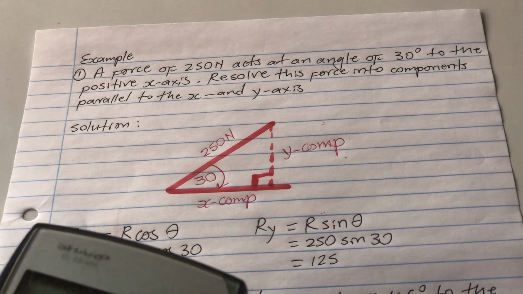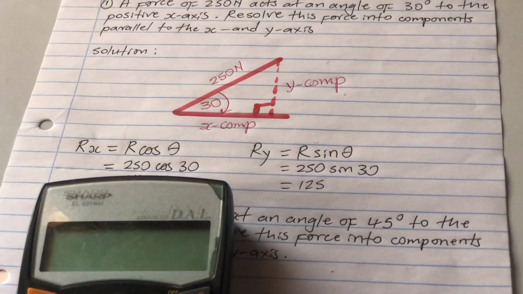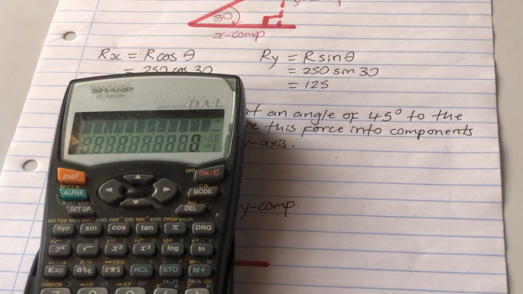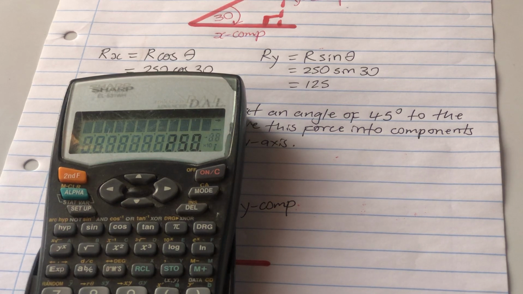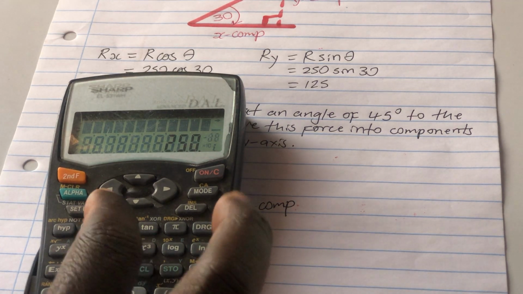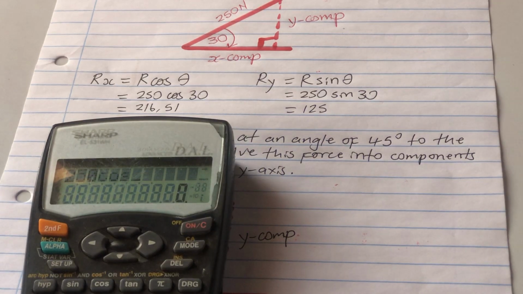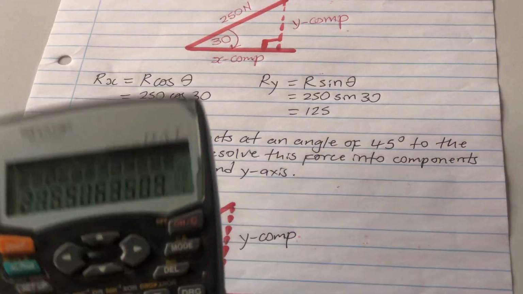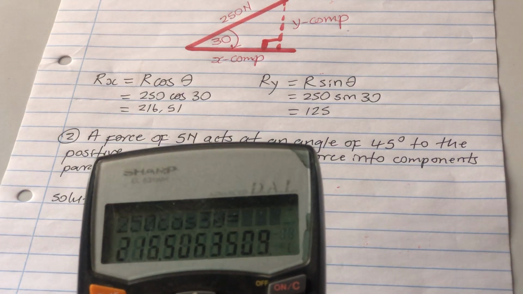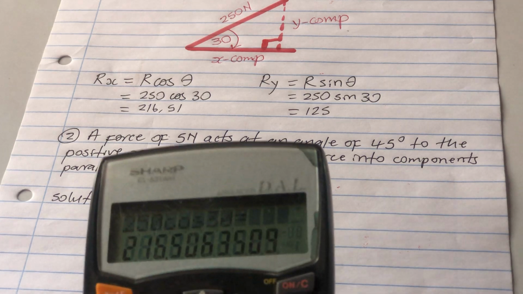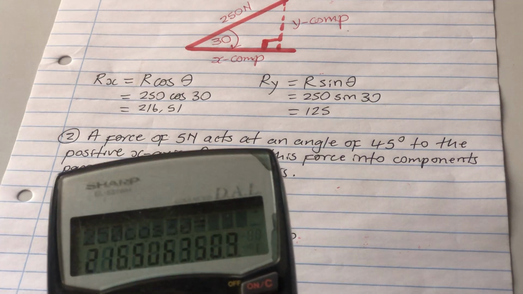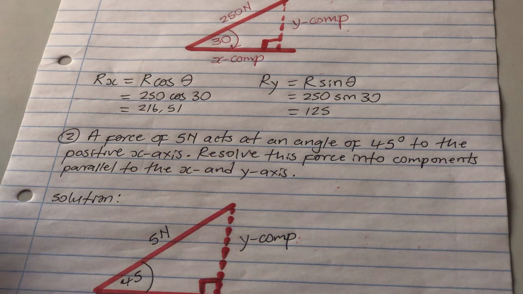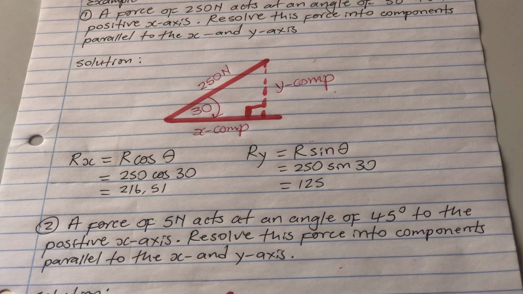I want to show you how we get the answer. 250 cos 30 gives us 216,506, and then I just took two numbers after the comma, which gives me 216,51.